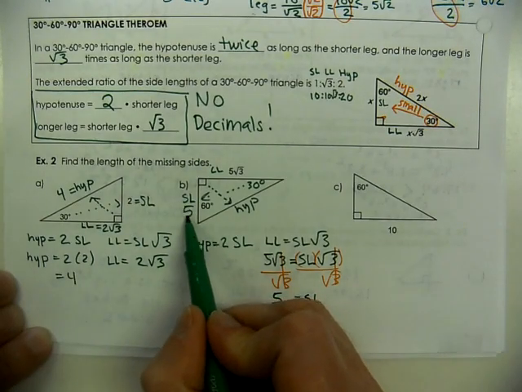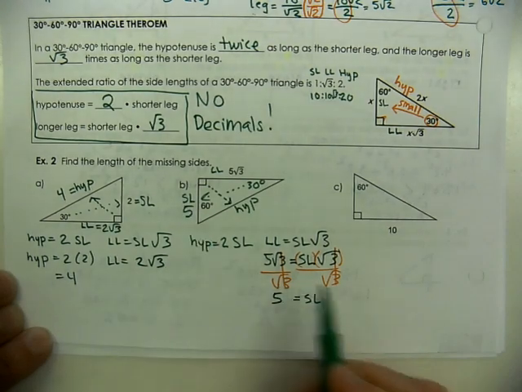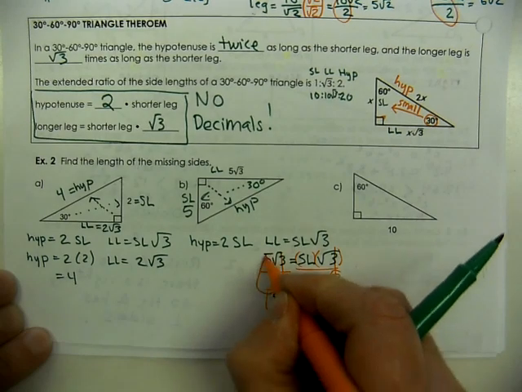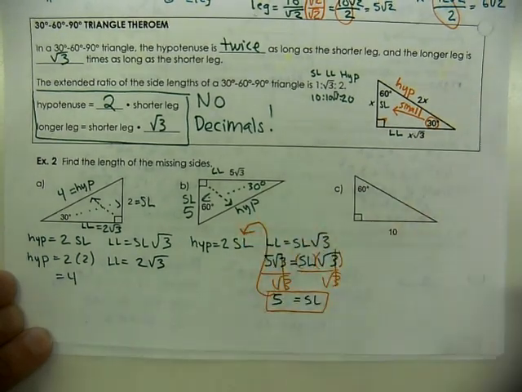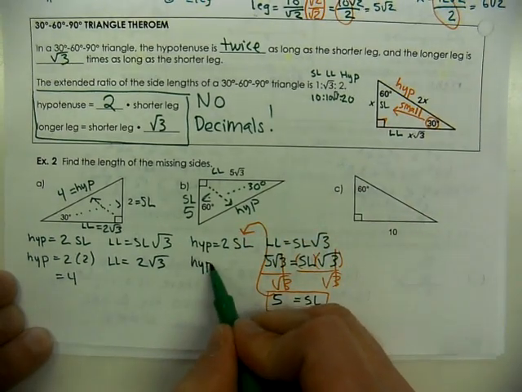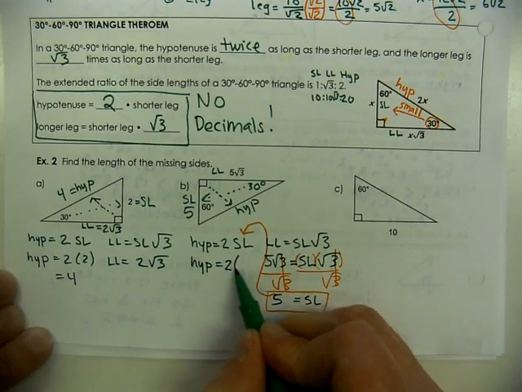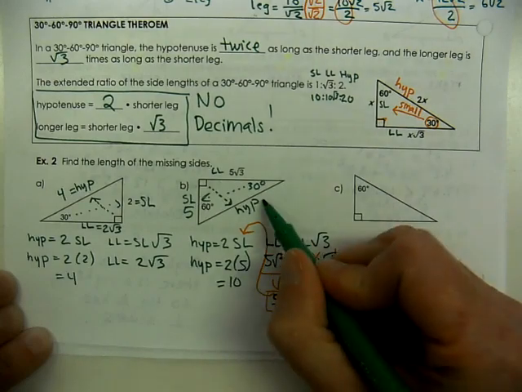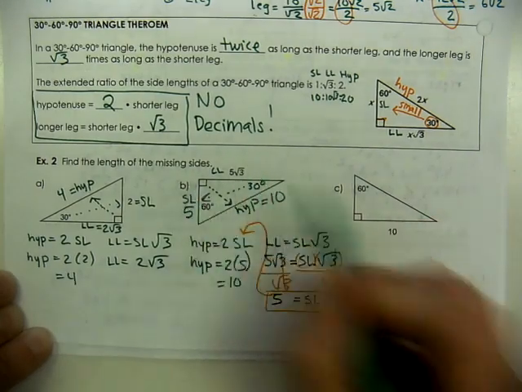Put that back on the picture. There's our diagram with the short leg of 5. Now we take that information that we just found back to the first formula to finish it up. The hypotenuse is 2 times the short leg. The short leg is 5. So 2 times 5 gives us a hypotenuse of 10. And we have all the missing sides.